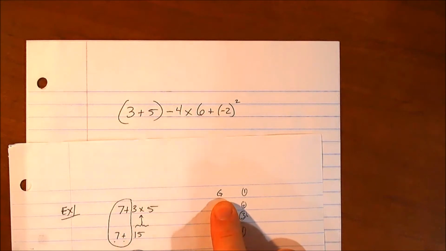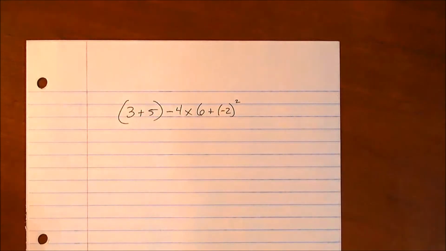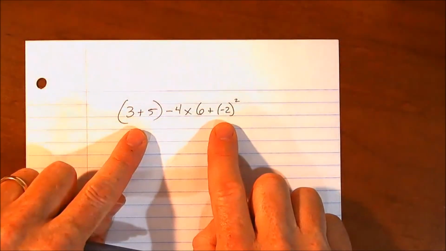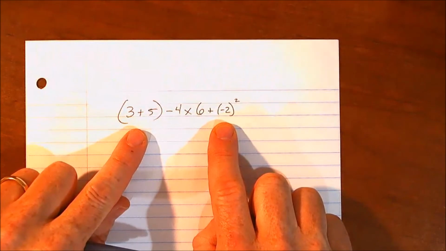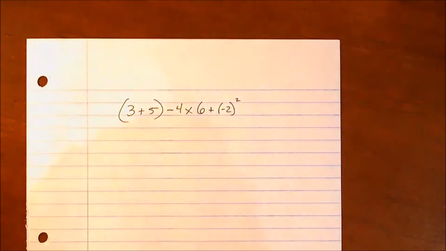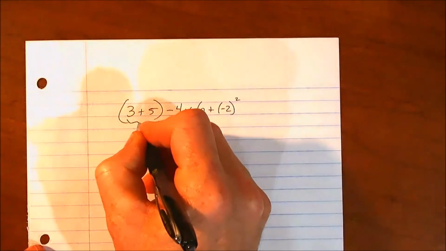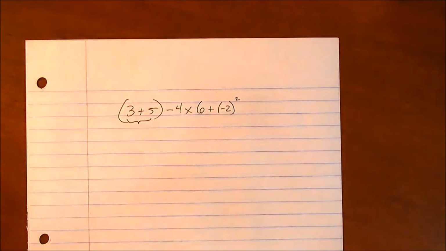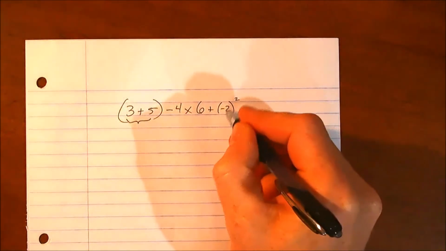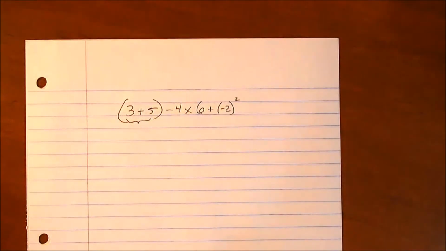And specifically, it's what goes inside the grouping symbols. So here I have 2 sets of parentheses. Which one am I going to do on my first step? Well, I'm going to do this one because this one has something on the inside that needs to be done. On this one, there's nothing inside that needs to be done. There's just a negative 2 sitting there.